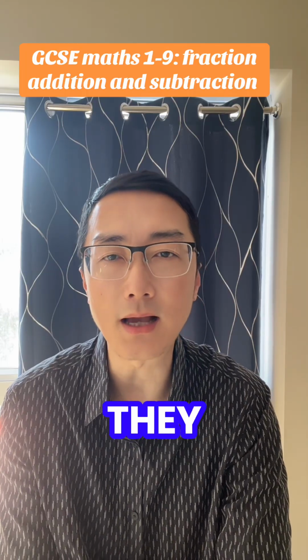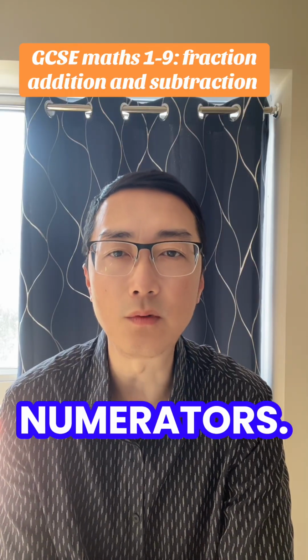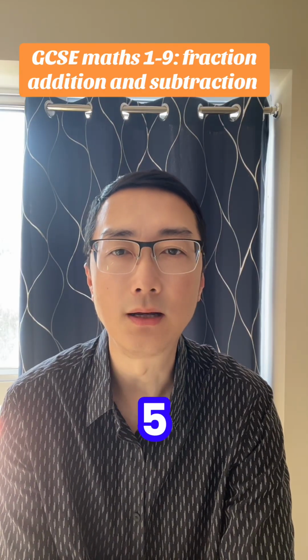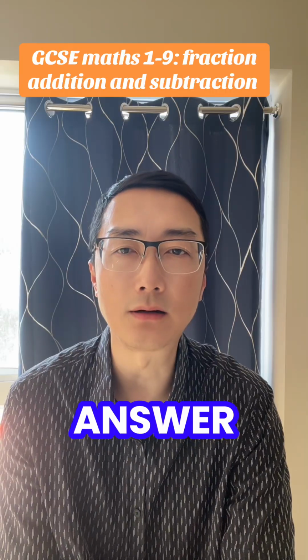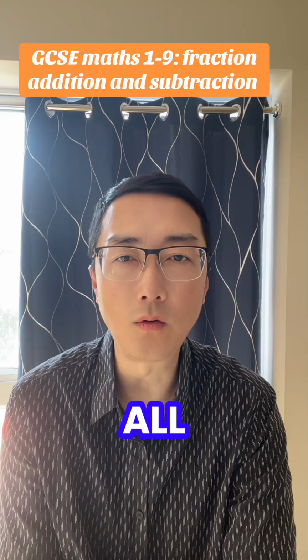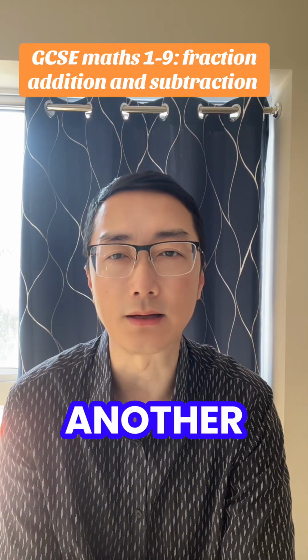Now, since they have the common denominator, you can simply add up the numerators. That is 3 plus 2, 5 over 6. So that is the answer to 1/2 plus 1/3. You need to apply this method to all fraction additions. Now let's take a look at another example.